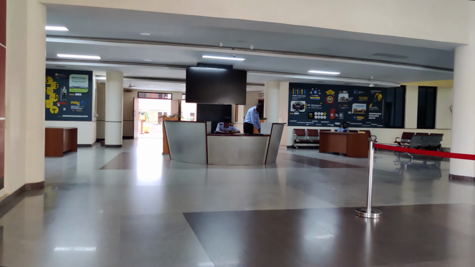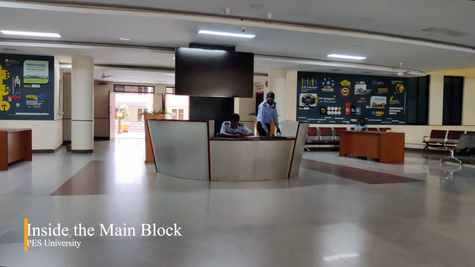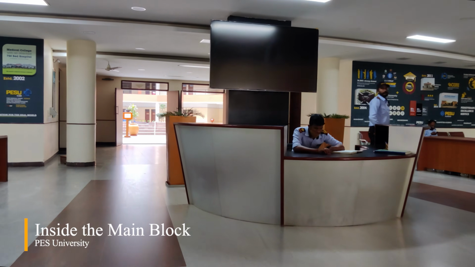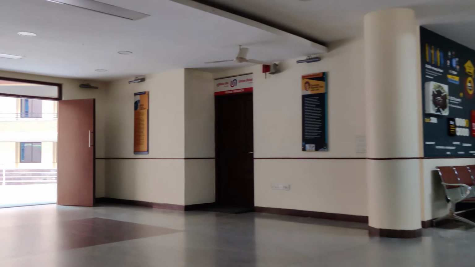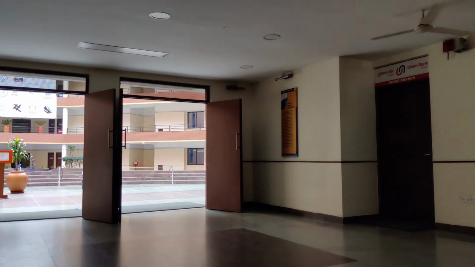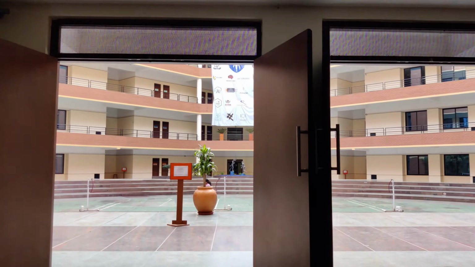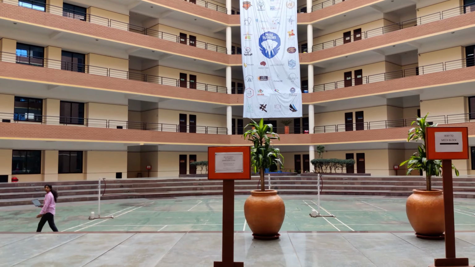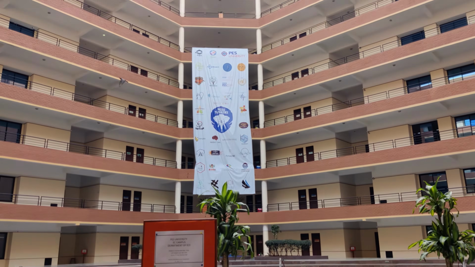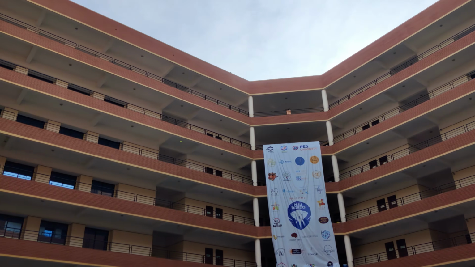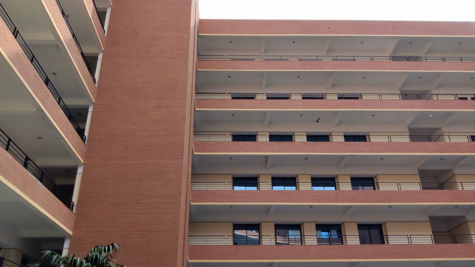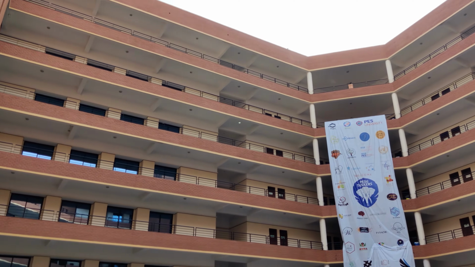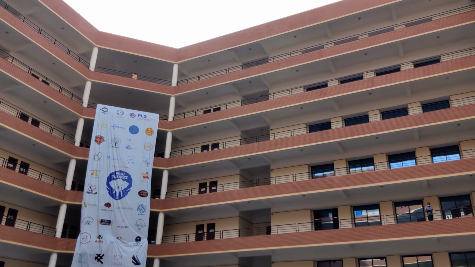This is pretty good when compared to PES University RR campus. Here we are seeing the whole big building, which is the main building of the main block of PES University EC Campus, where the classes take place.